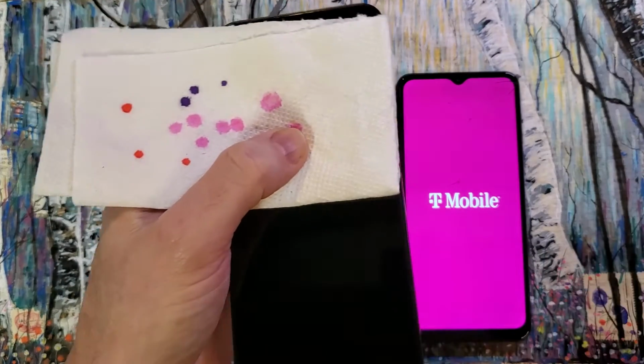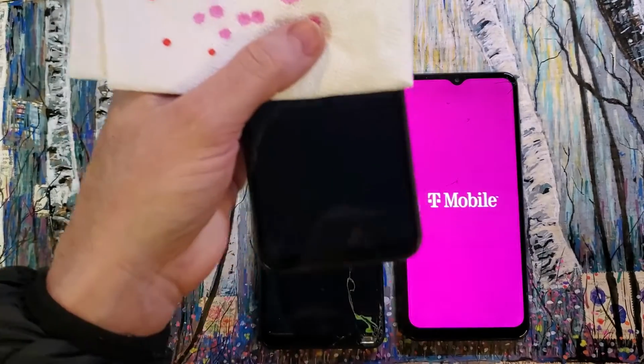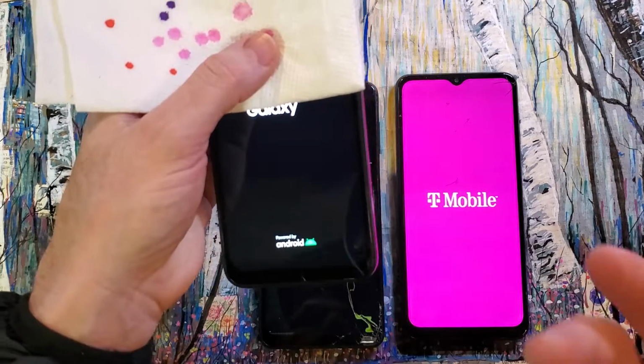And that is how you factory reset or hard reset a Samsung Galaxy screen that you cannot read.